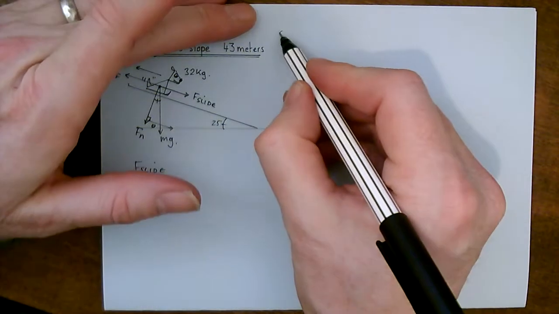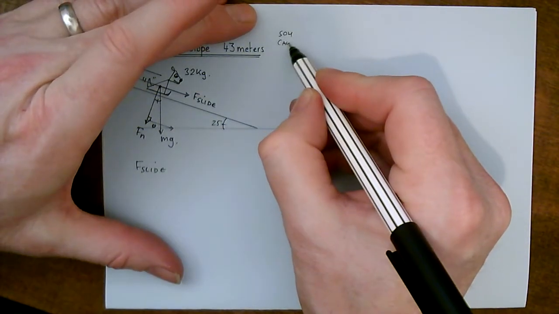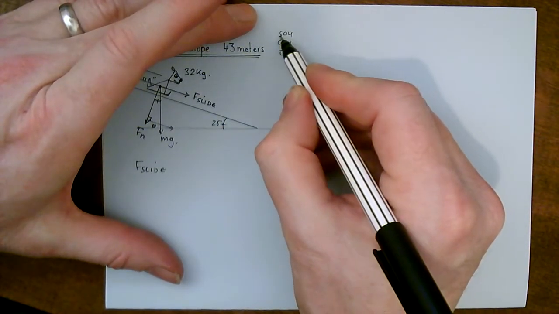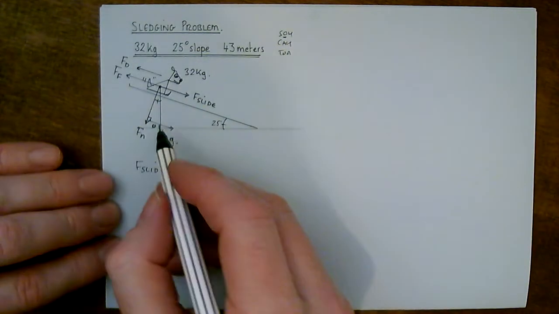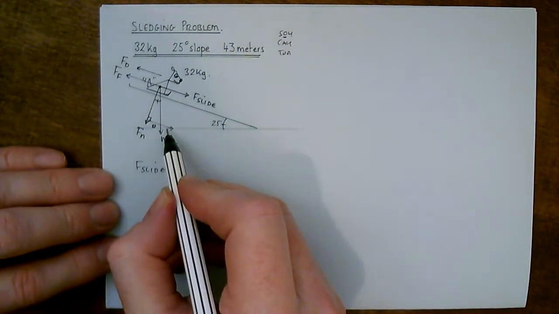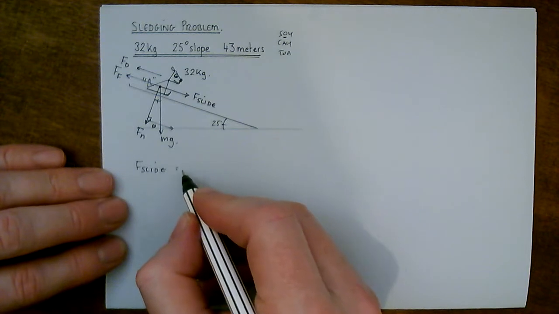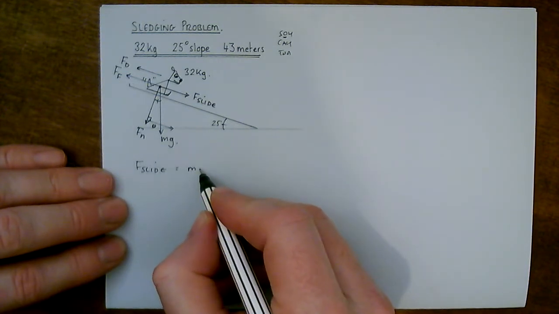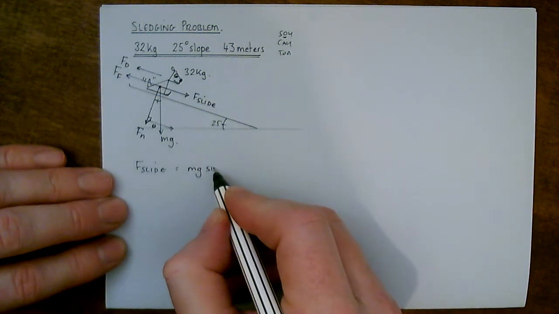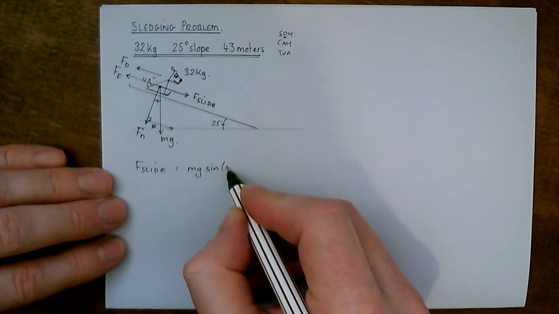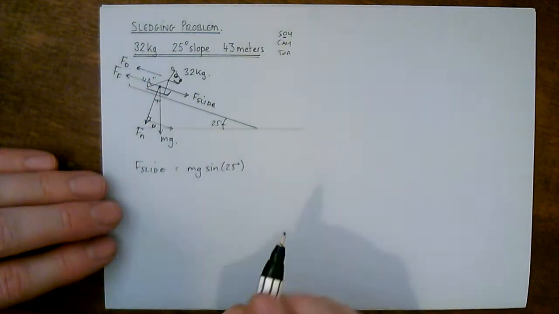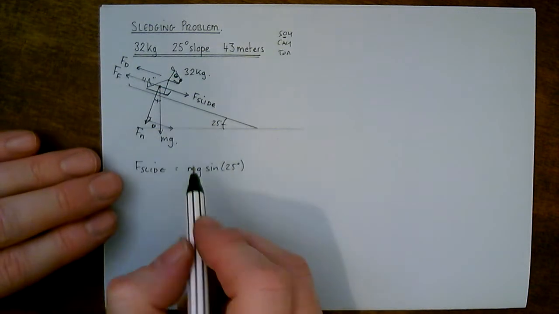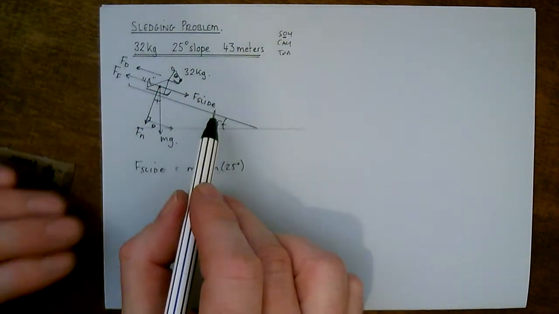So we look to SOHCAHTOA: sine of the opposite times the hypotenuse will give us this force. So we have mg sine 25 degrees, which gives us this sliding force downwards.